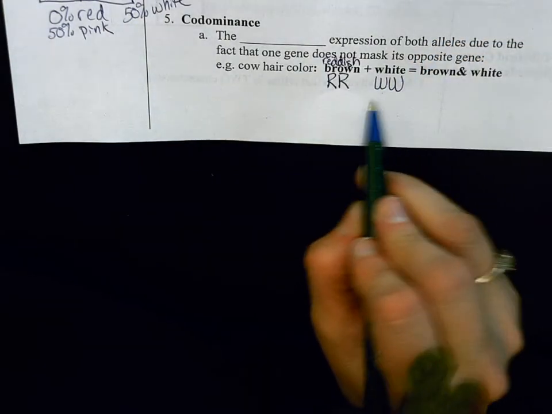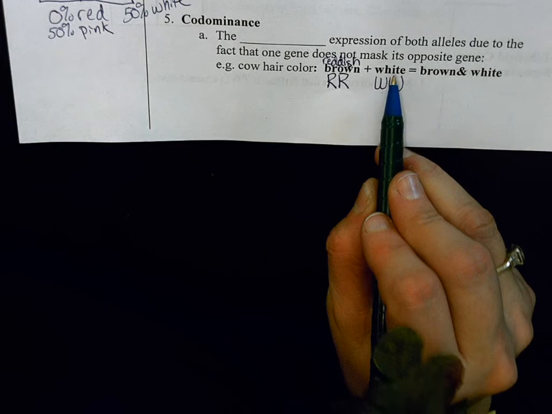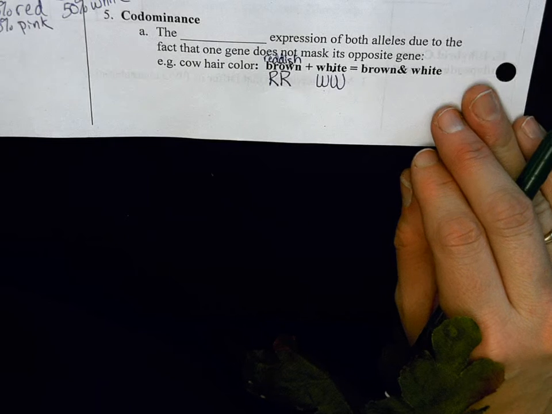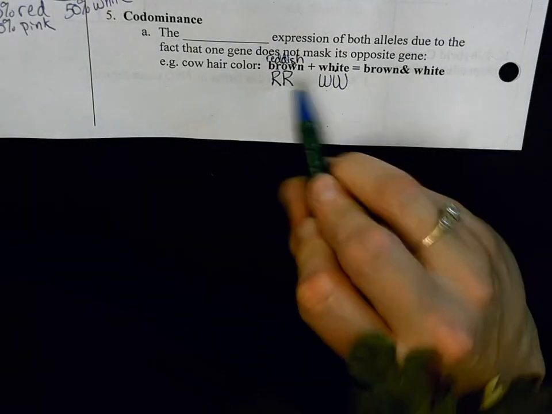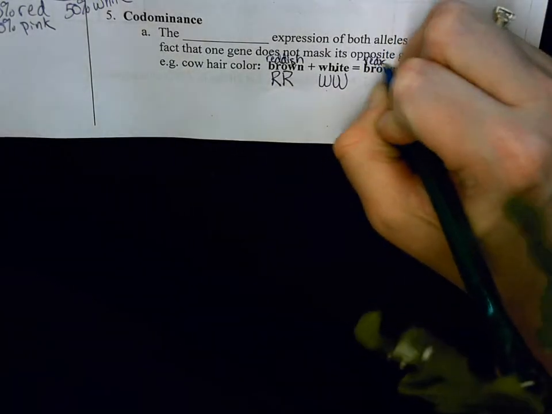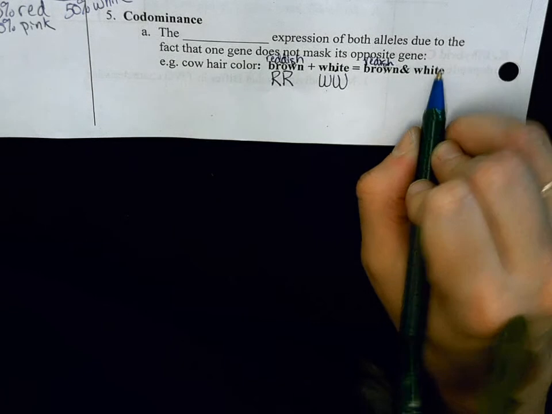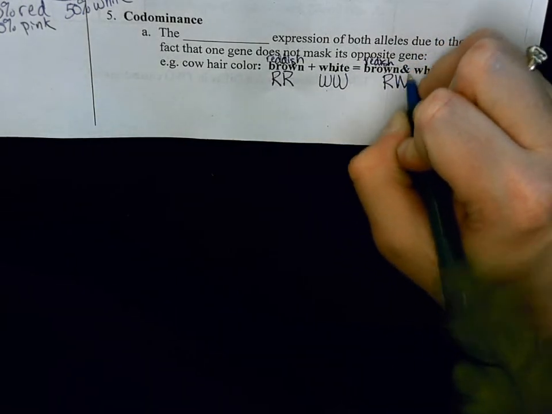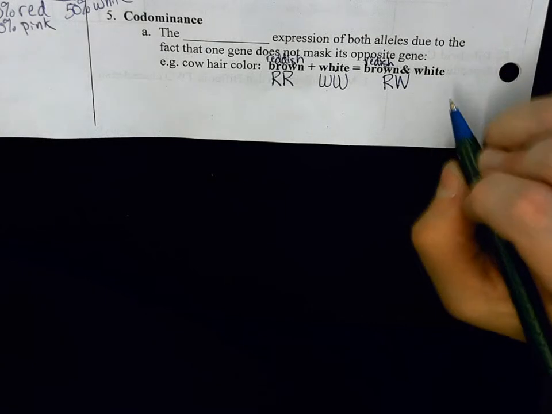The reason why this is not lowercase r's is because the white feature is also dominant, which means in codominance, both traits are equally dominant. So the reddish-brown trait paired with the white trait would create offspring that we would say is RW, and you get a cow that actually has reddish-brown hair and white hair on its body.